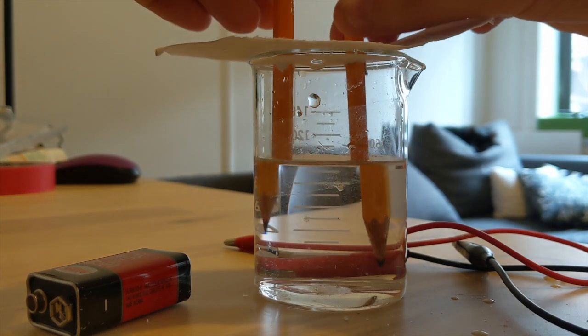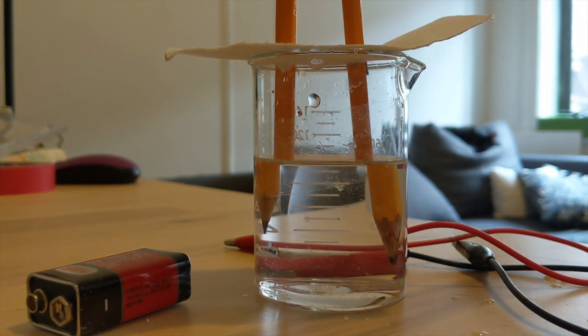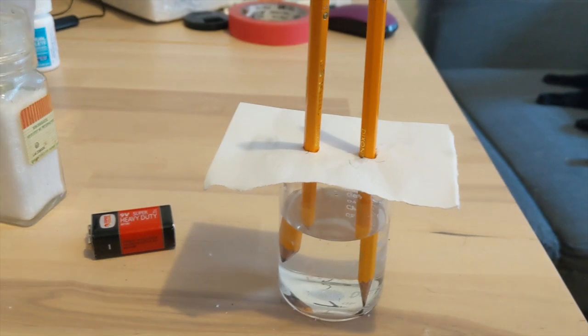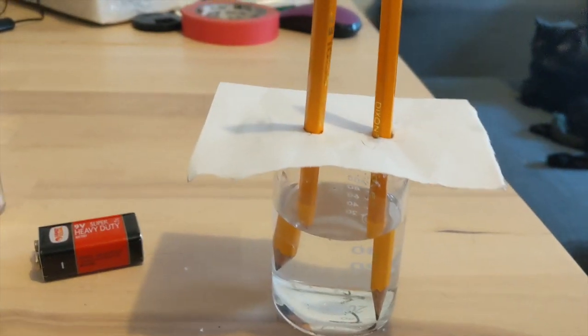Now you will notice my pencils were sharpened on both ends. You're going to want to do that because the pencil lead, which you hopefully know is carbon, graphite, is a semiconductor, meaning it will allow some electricity to flow through. Once you have your pencils in the water, they'll look something like this.